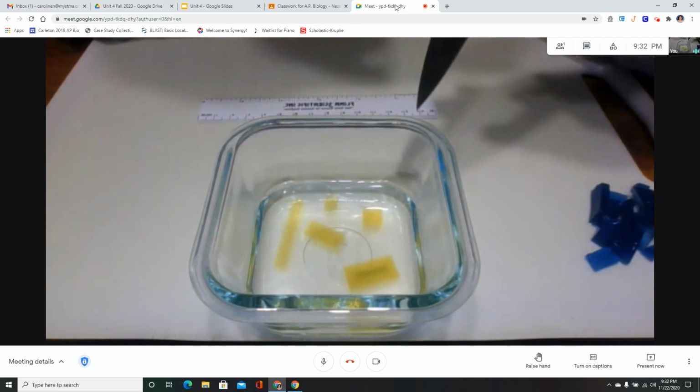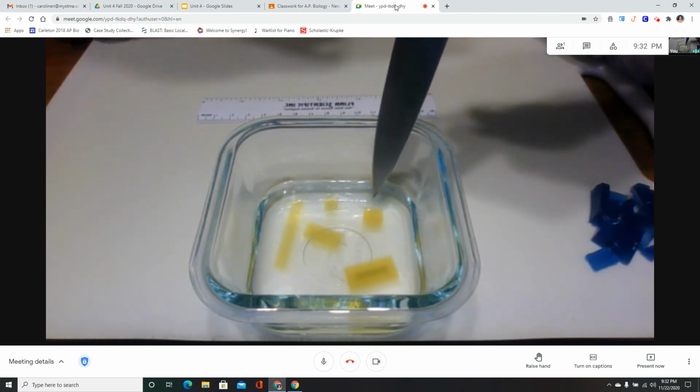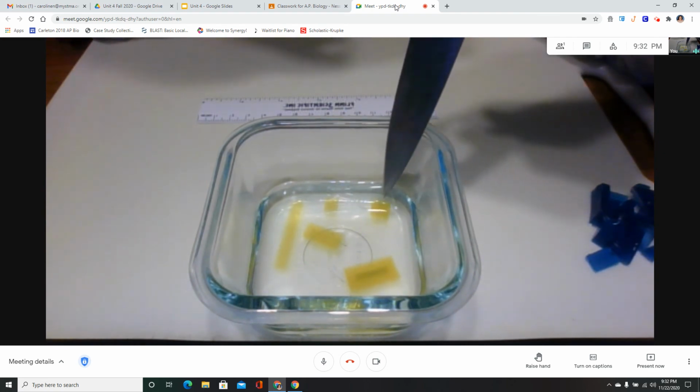This large cube, you can count as done on that big one.